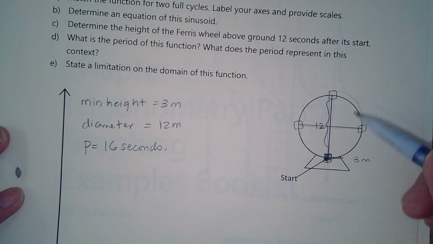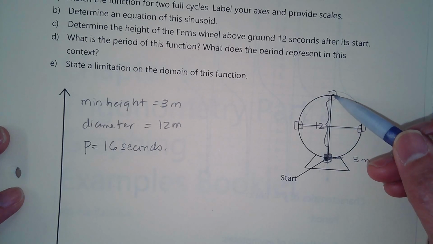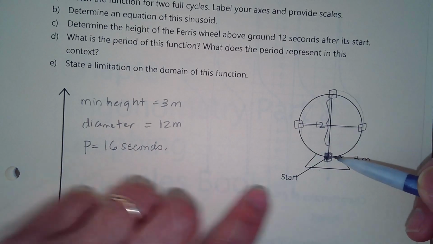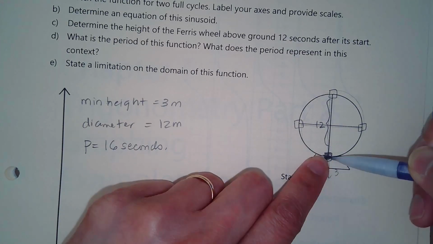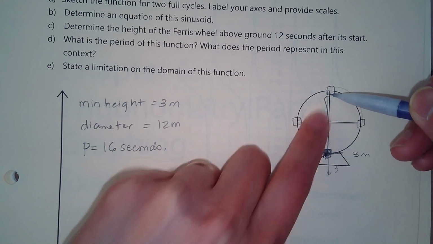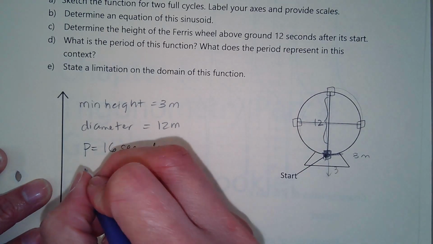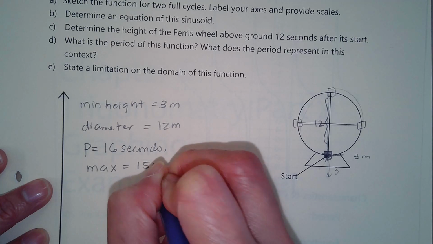What's your maximum height? 15, right? Because if you're at 3 here, plus 12, which is the diameter, you're now at 15. So your max is 15 meters.